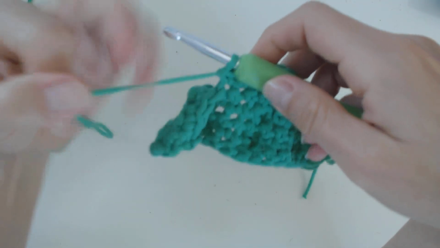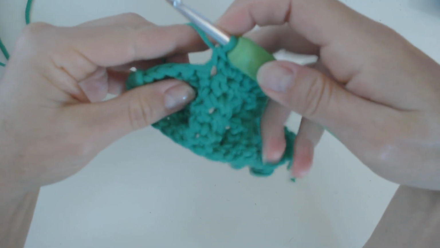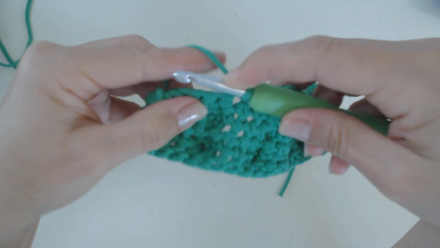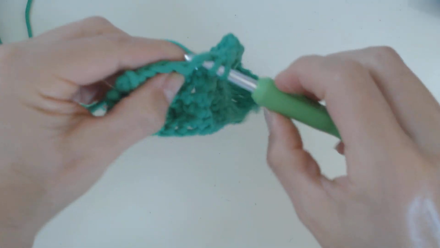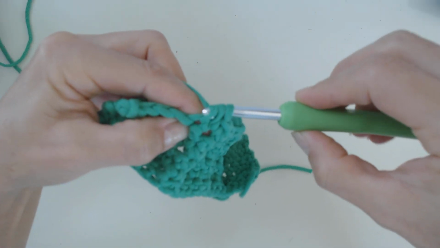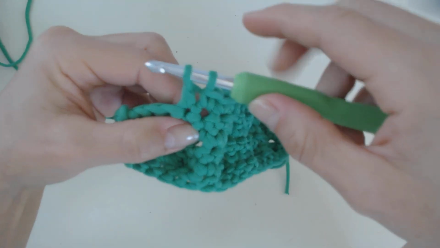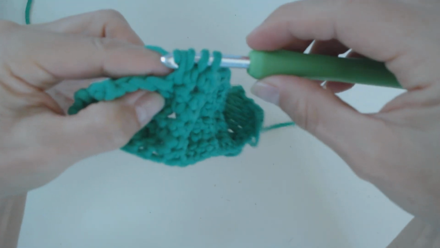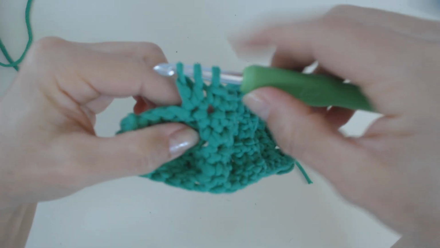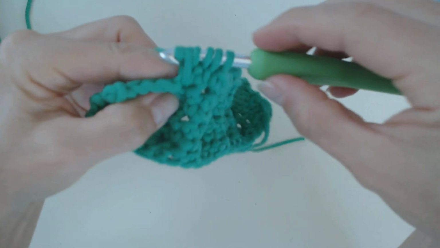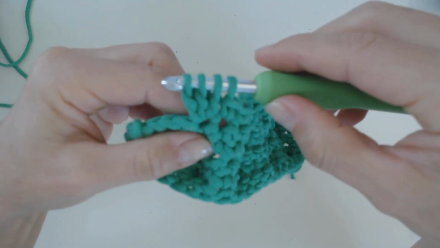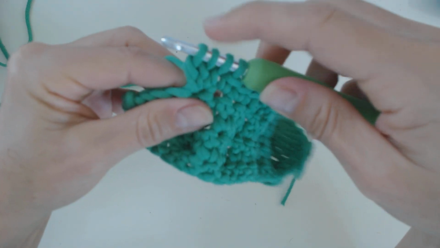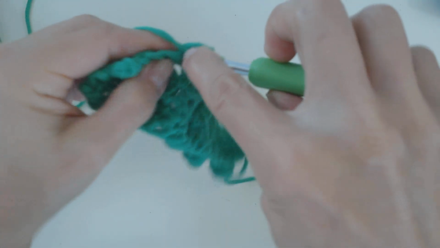Okay, so here we go again. So we're going to do 5 incomplete double crochets into the next stitch. So yarn over, just pull through those first 2 and leave those 2 loops on the hook. Again, first 2, leave it. Yarn over, let's do a third one. Pull through those 2 front ones, leave it. You should have 4 on your hook now.